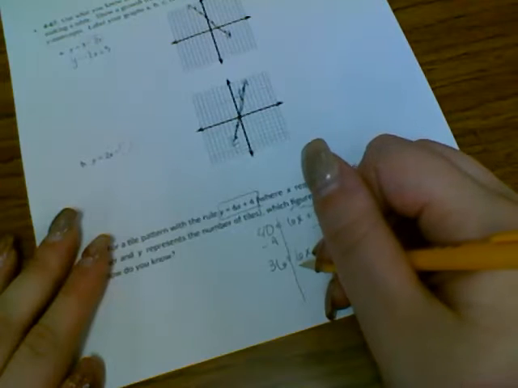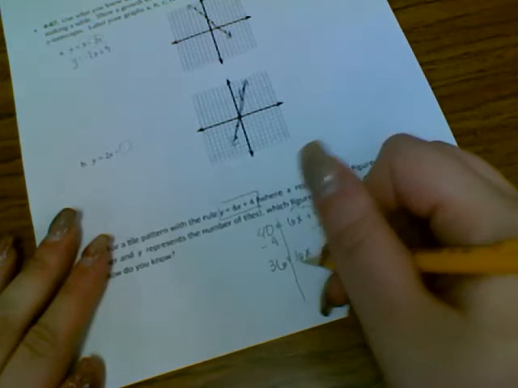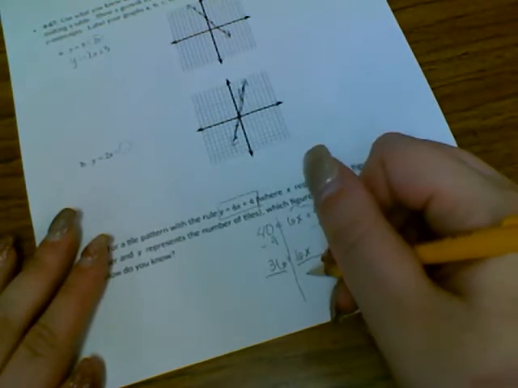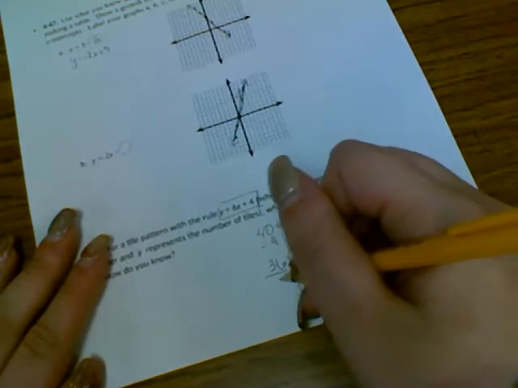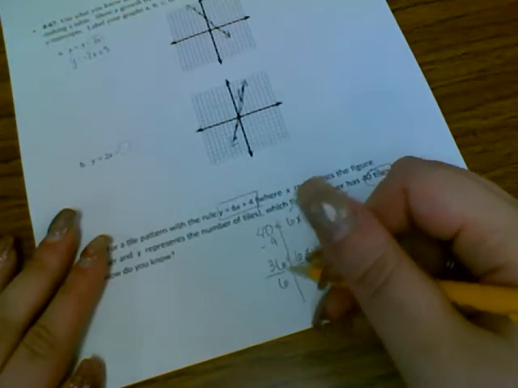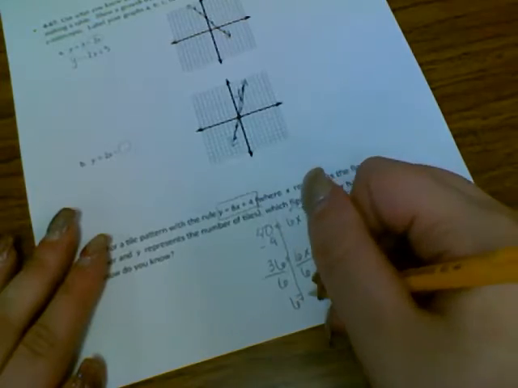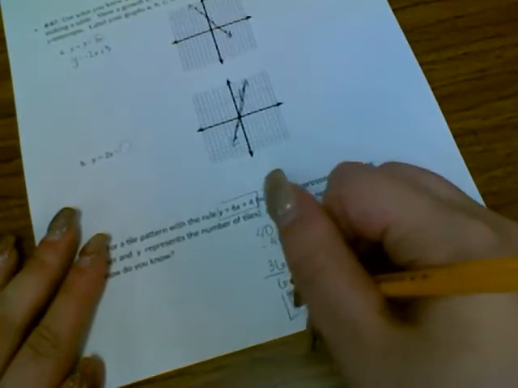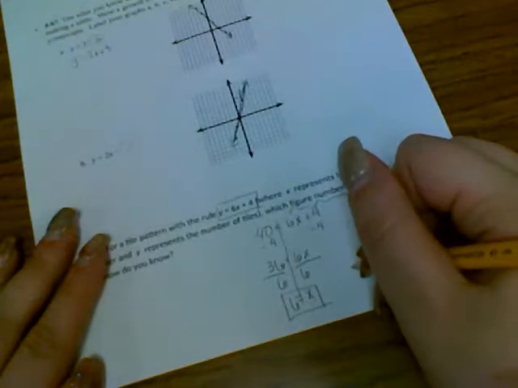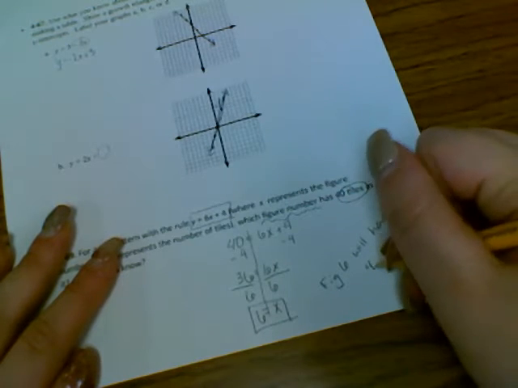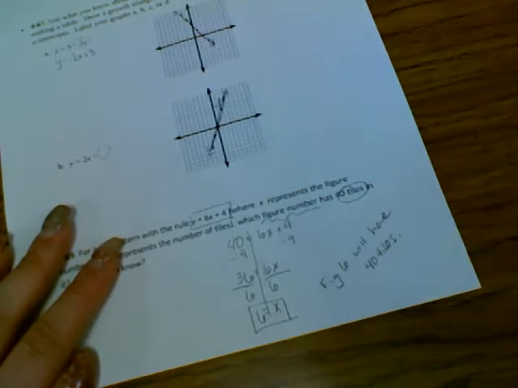Now I need to get x by itself. So I'm going to divide on both sides because I'm technically multiplying here, so I have to do the opposite. Divide by 6. Divide by 6. 6 goes into 36 6 times. And I know 6 divided by 6 is 1, so I can just have x. So this tells me that figure 6 will have 40 tiles. Just like that. All right, flipping it over.